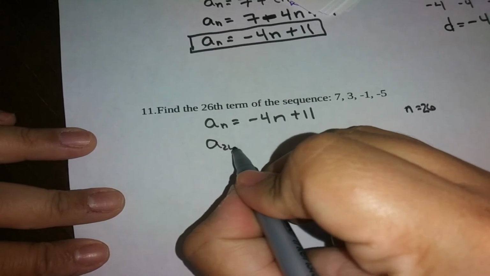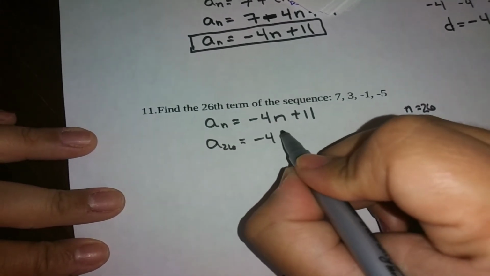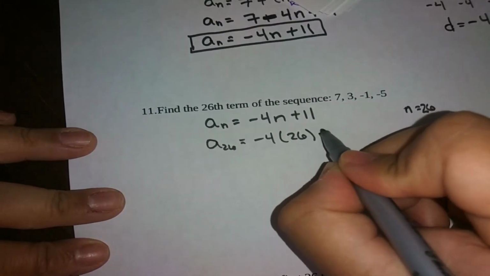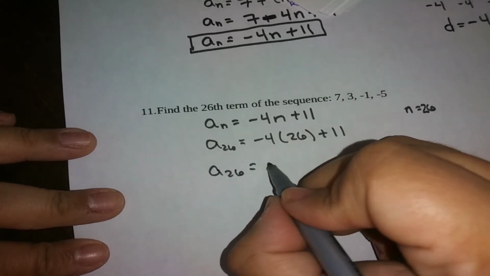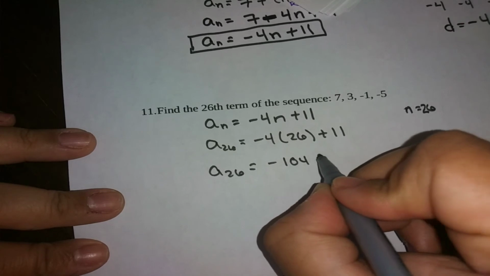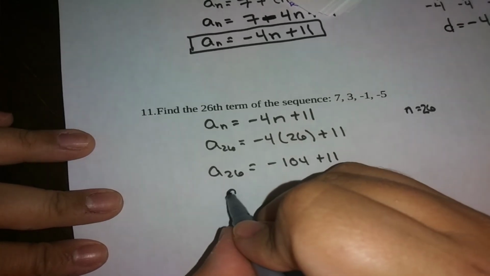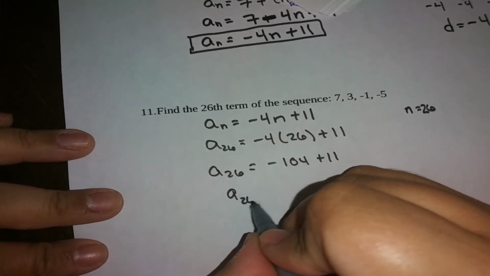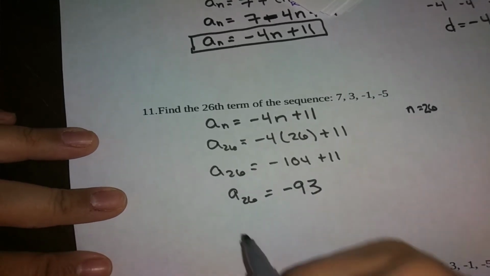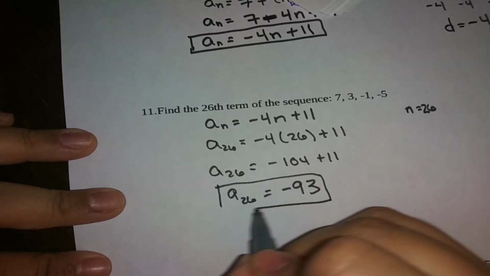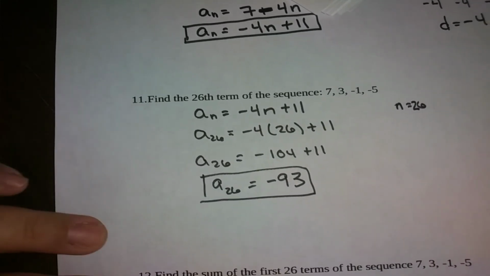So a sub 26 is equal to -4 times 26 plus 15, which will give me -104 plus 15, and when I add both of those, it's going to give me -89. So that is the 26th term.